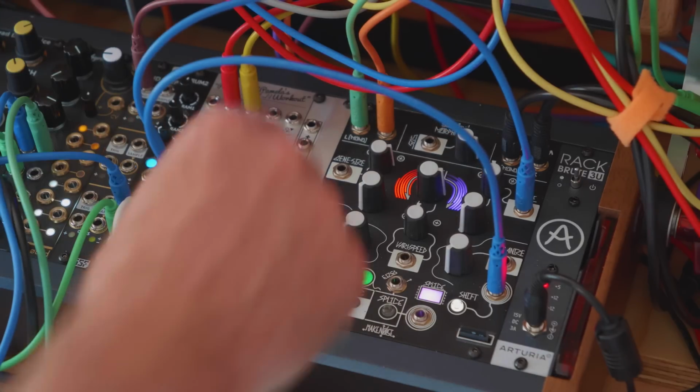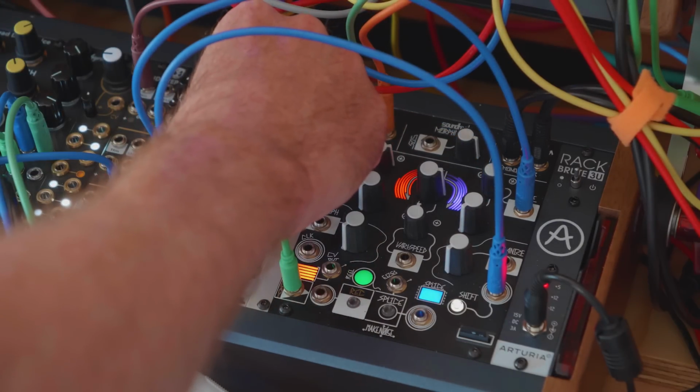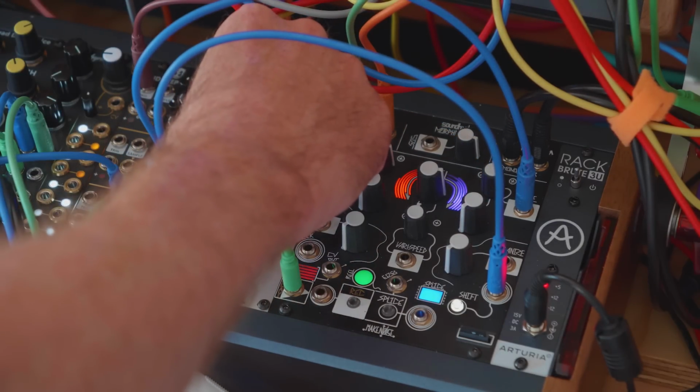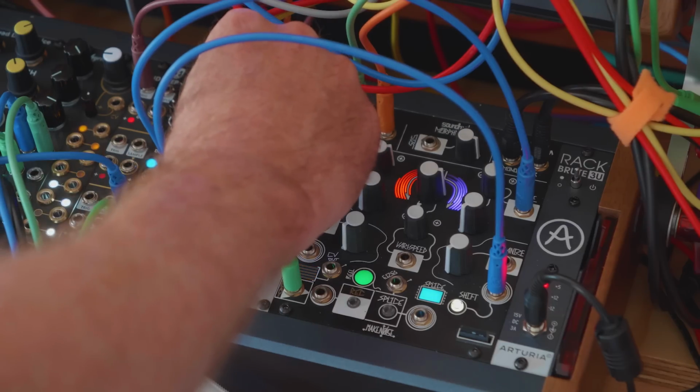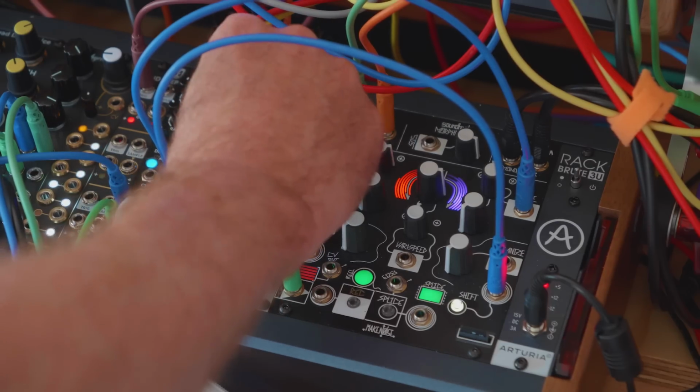Let's patch an LFO into the slide function and turn up the attenuator for the input. So this will now slide through each one of those chords in time, which is going to give us a sort of stuttery effect.